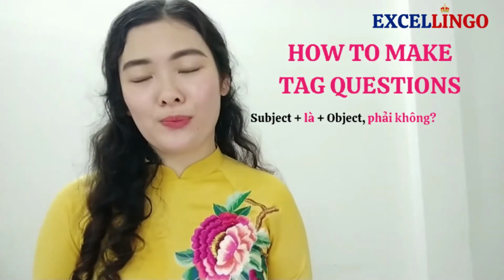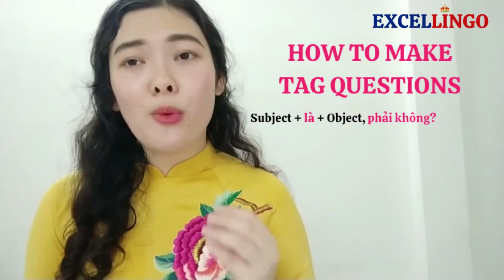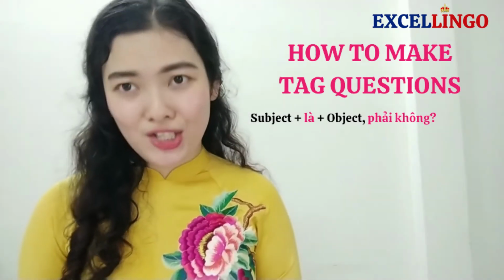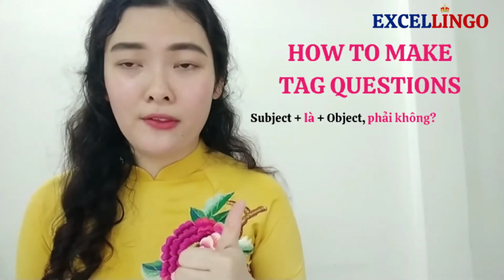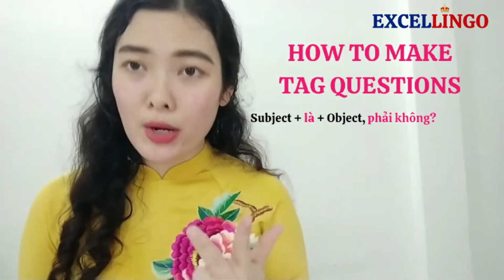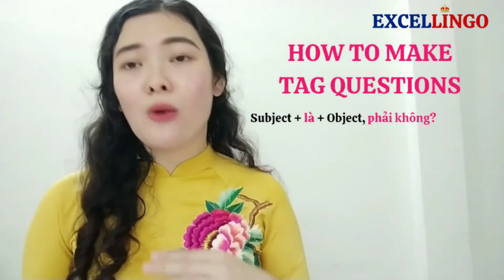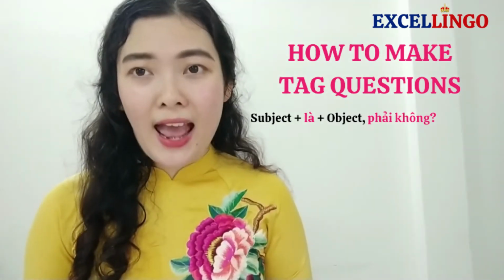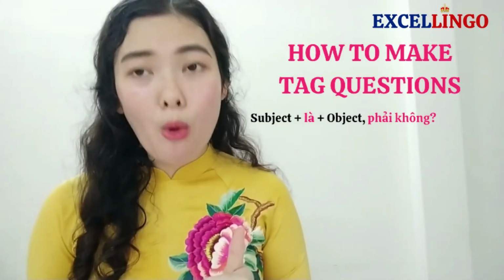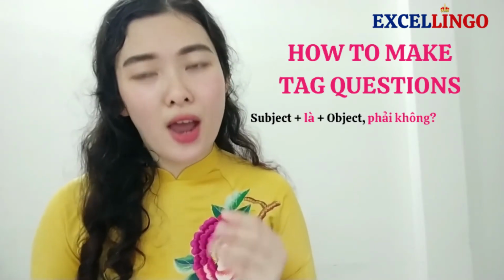Pay attention to the verb là though. You see, when we see là in a sentence, we have to pay a bit extra attention. There's three types of sentences: an affirmative, a negative, and a question. When we see là in an affirmative sentence, we can just relax. But when we want to use là in a negative sentence or in a question, then we have to give it a bit extra attention.